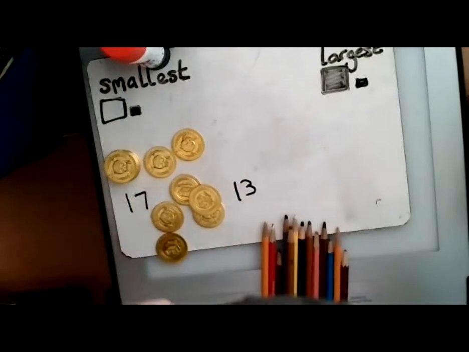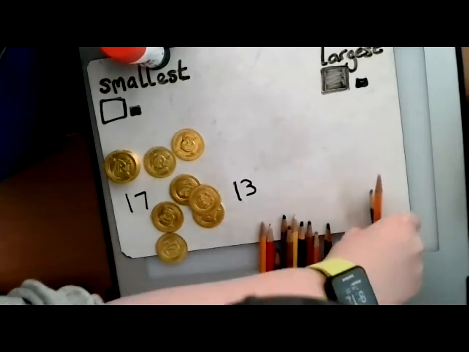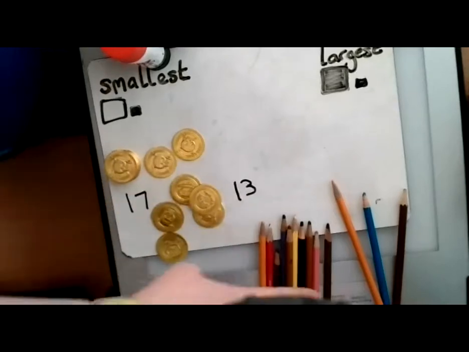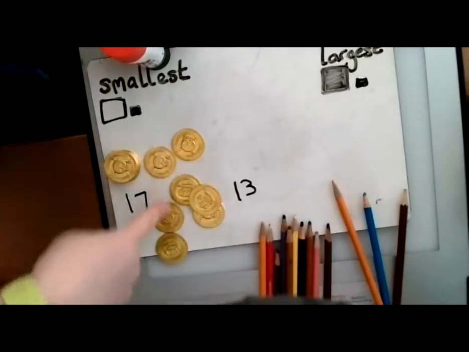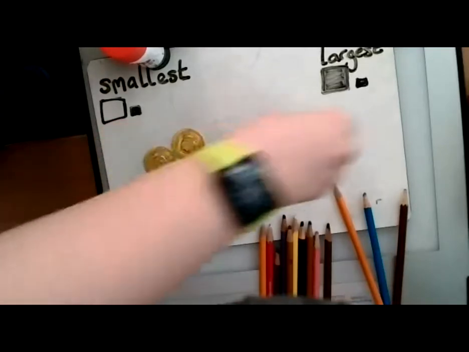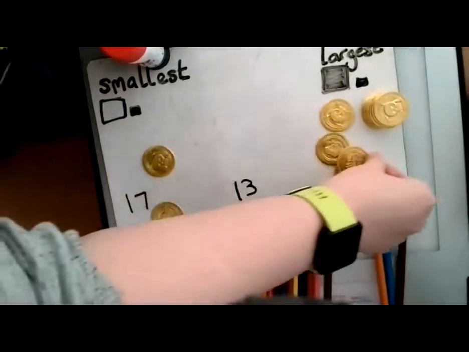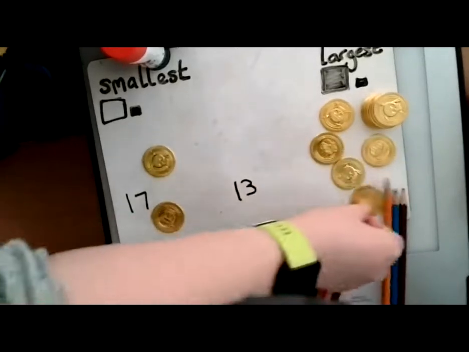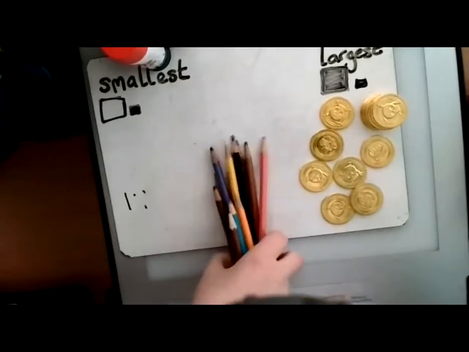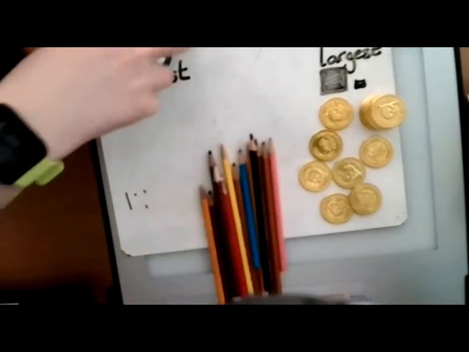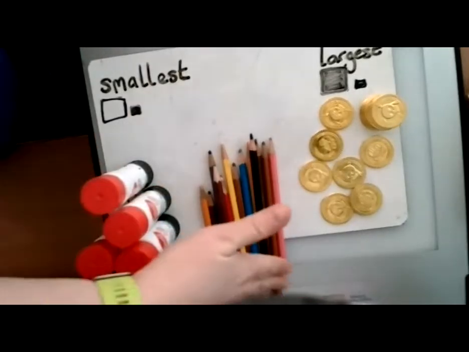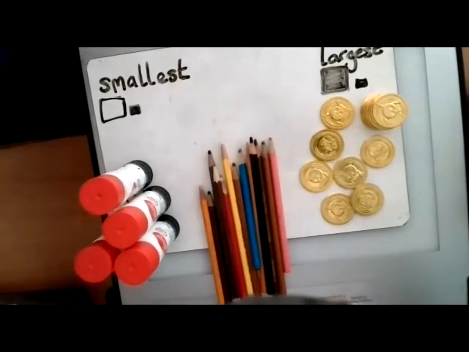So I've got 17 gold coins or 13 pencils. Well, they both have 1 ten. So 1 ten, 1 ten. Then 17 has 7 ones and 13 has 3 ones. Well, I know that 7 ones is bigger than 3 ones, so 17 is the largest number. So I'm going to put 17 over here, and that means my 13 can fit in the middle. So I've ordered my objects from smallest to largest. So I have 4 glue sticks, 13 pencils, and 17 gold coins.